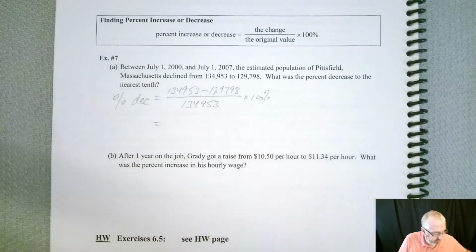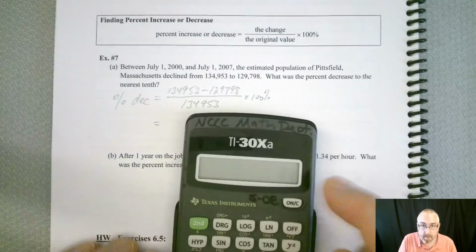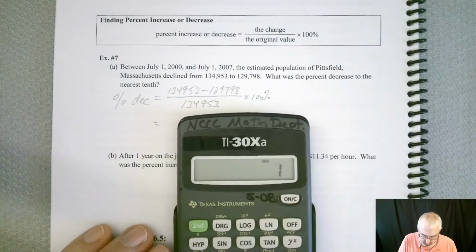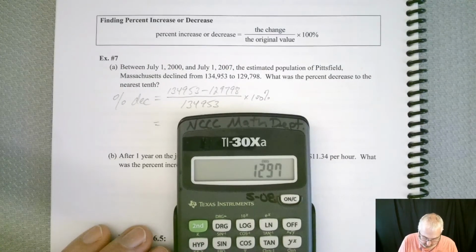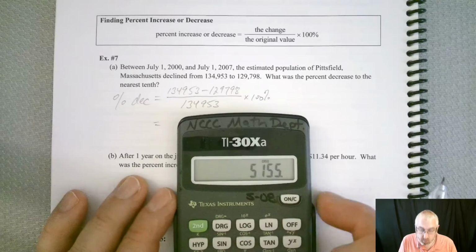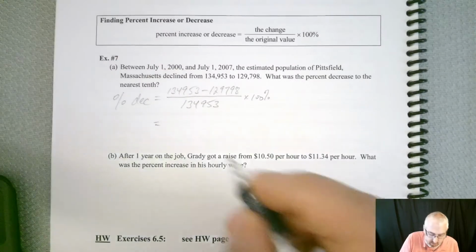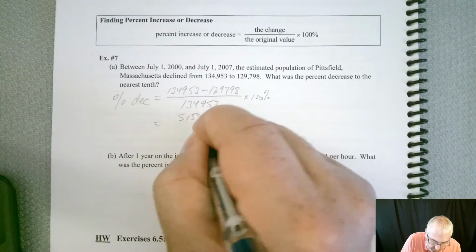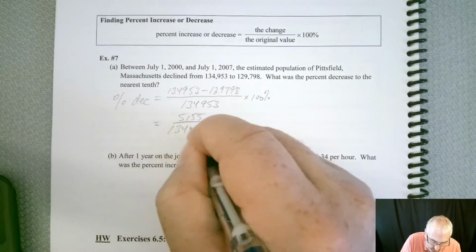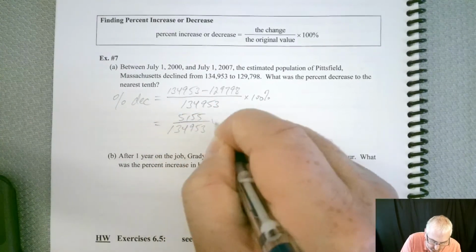So let's do our subtraction. We've got 134,953 minus 129,798, which is 5155. So 5155 divided by 134,953.